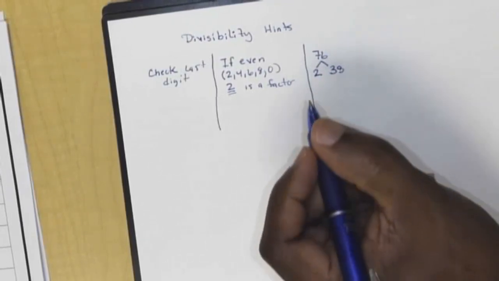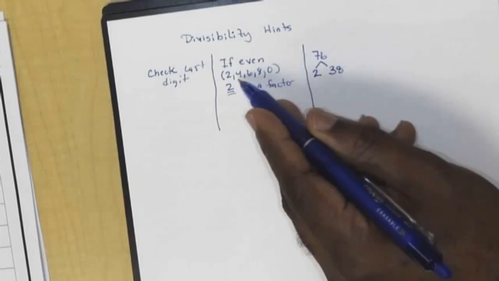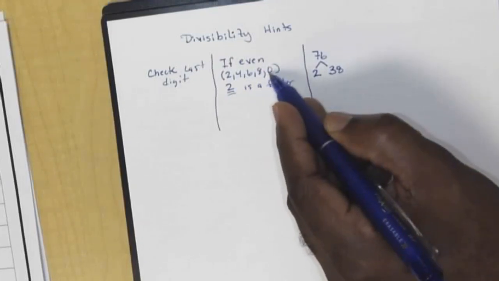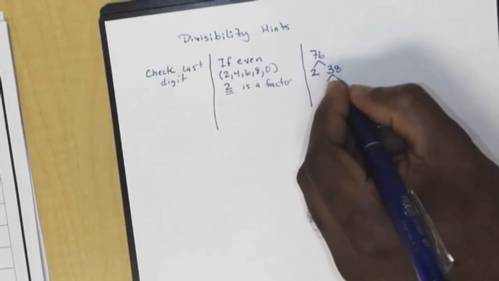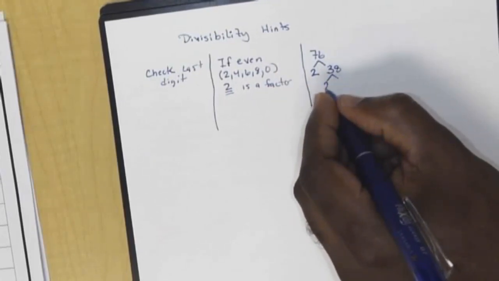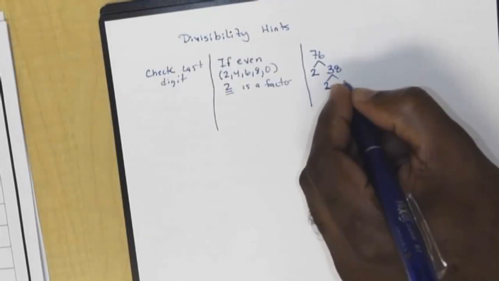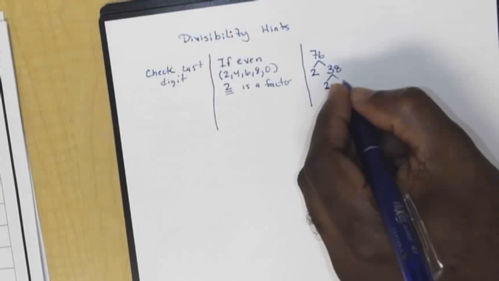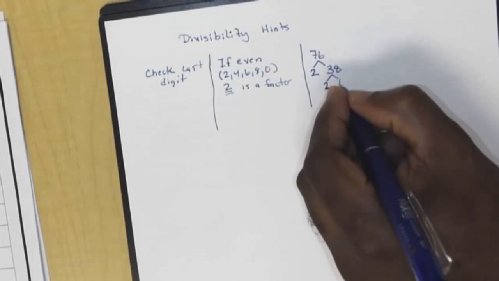Now, we look at the last digit on the 38. Is it even? Is it one of those digits? Yeah. You see it? All right. So 8 is even. So we draw the other 2 legs, and 2 is one of the factors. Divide 38 by 2. What's our missing factor? Say it again. 19. Yeah. All right. 19.